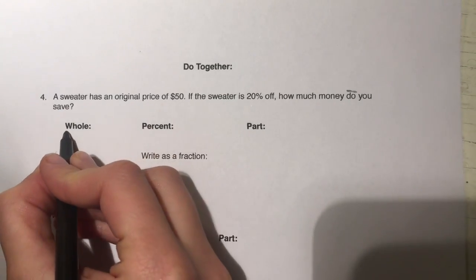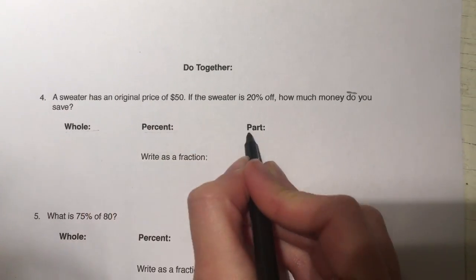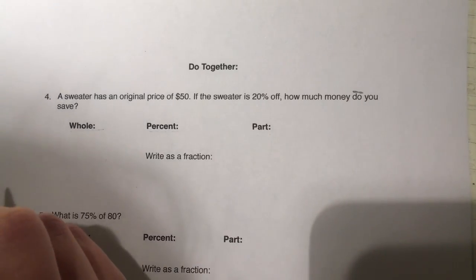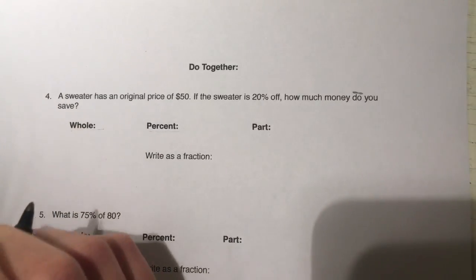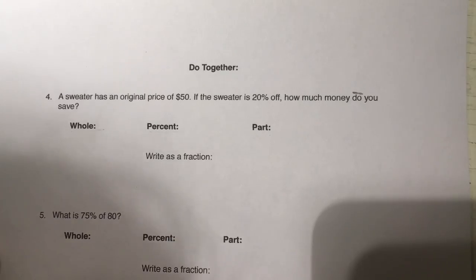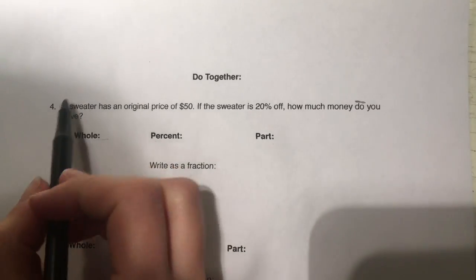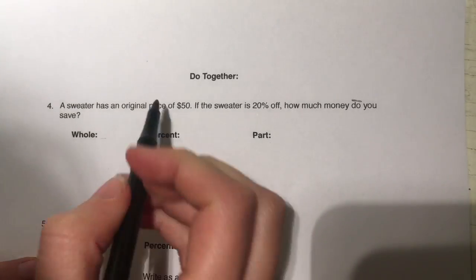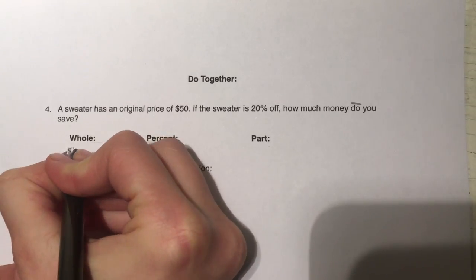They all involve a whole, a percent, and a part. The whole is like our starting number. It's the whole thing that we start off with. So in this case, we see that a sweater has an original price of $50. So $50 is our whole.